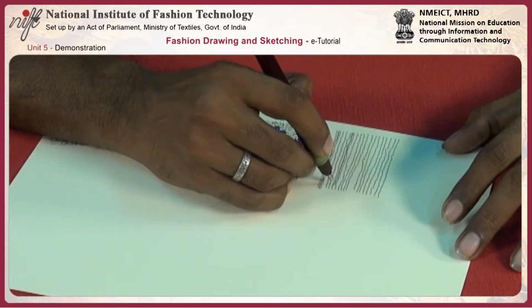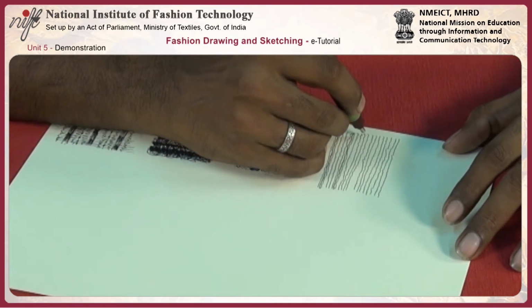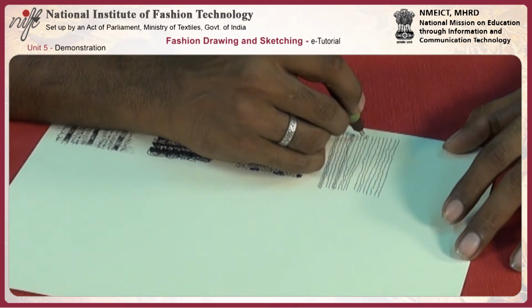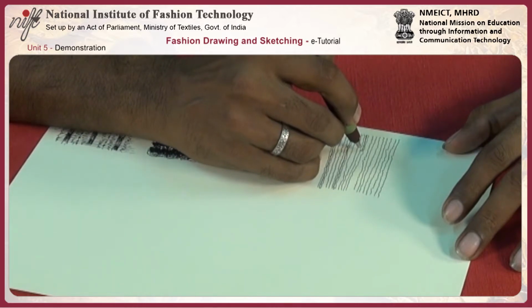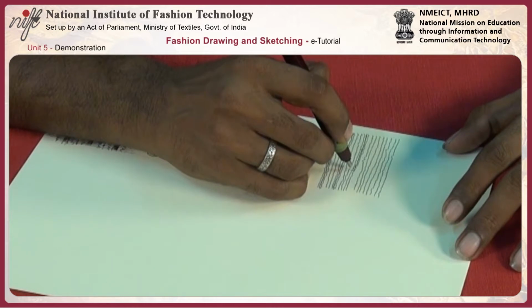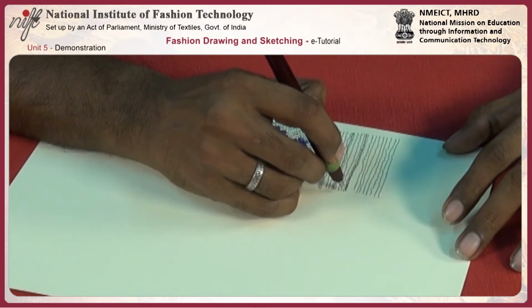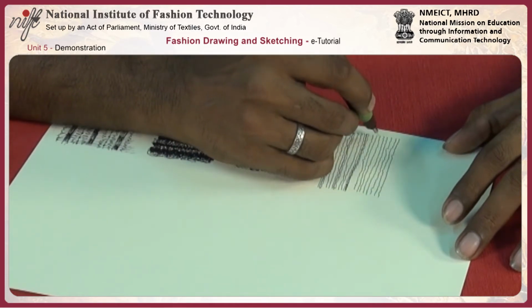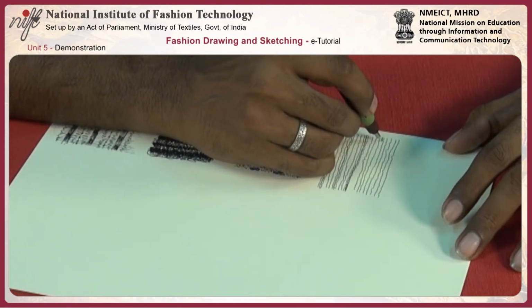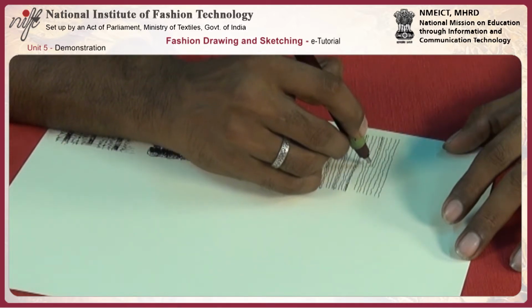Watch carefully how I am introducing more lines between the lines that I have already drawn. Here I am creating a kind of pattern where you start seeing stripes in the rendering.